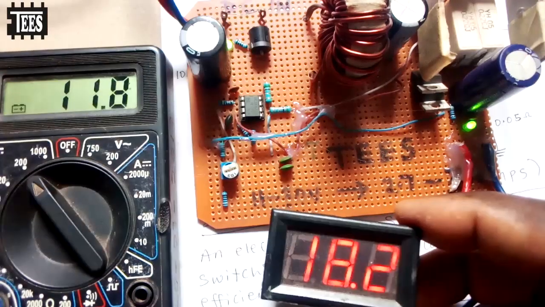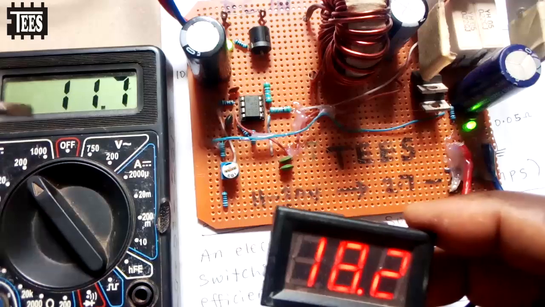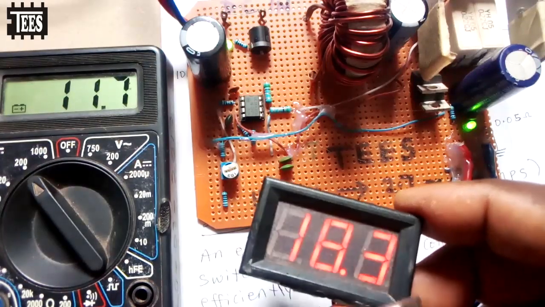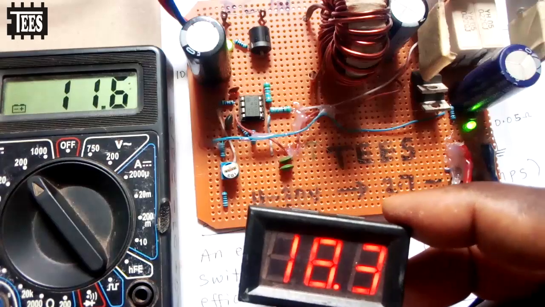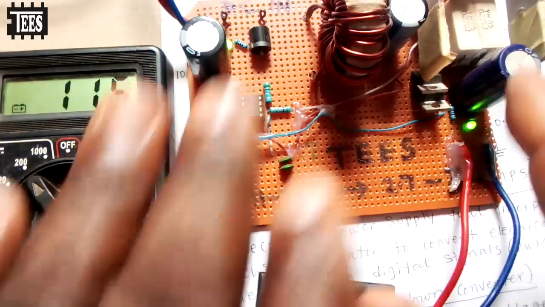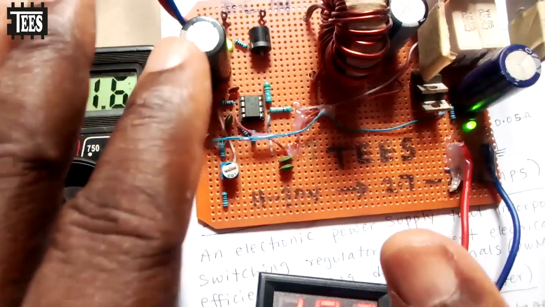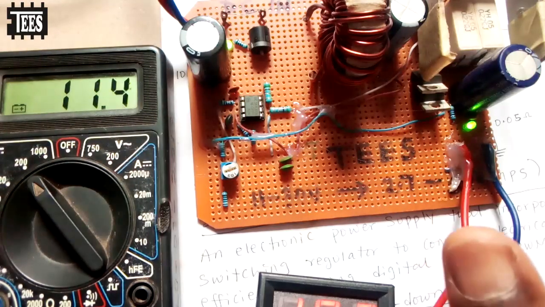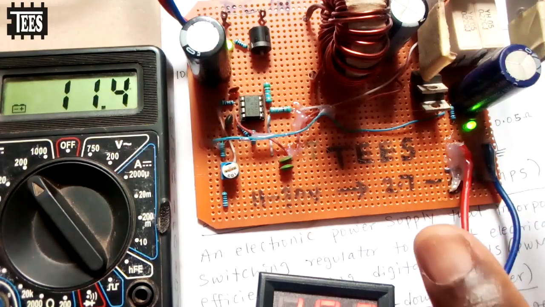So you can see the input voltage, 11.7 volts, and you can see the output voltage, 18.3 volts. So this is boost. It's working as a boost converter now. So you see, the boost converter is working.